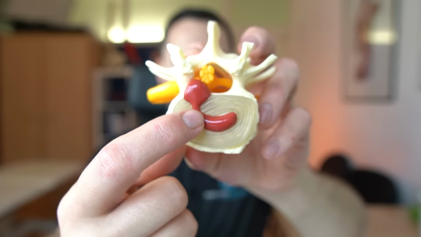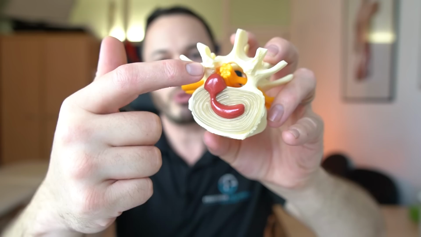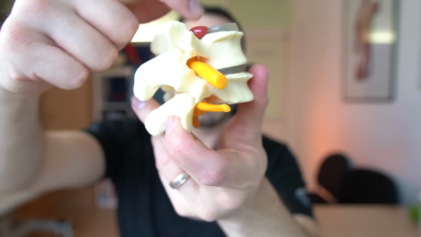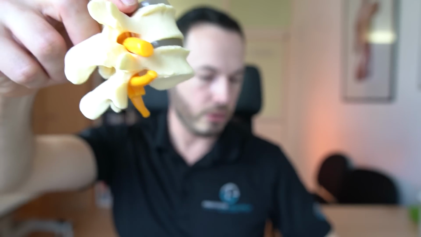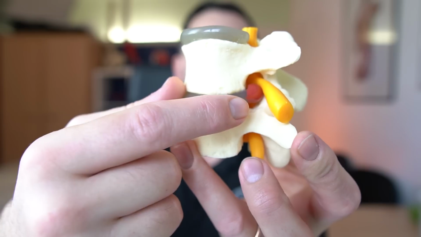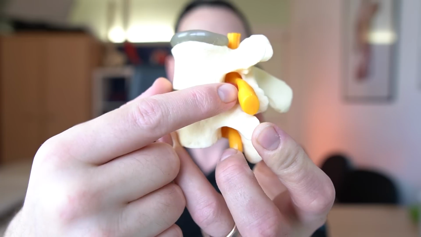As you can see, the central substance has now pushed its way out, and as it's pushed its way out, it can compress on the nerves that would normally be coming out of here as well. If I show you on this one, here you can see where the central substance, the nucleus, has pushed out of the disc and is now compressing this nerve. When this happens, you can get compression of the nerve and it can cause a lot of pain. So depending on how much this substance has been pushed out, even at the bulging stage, this can cause pain.